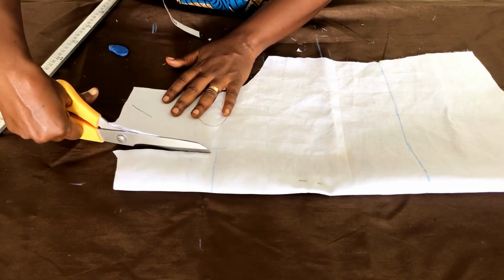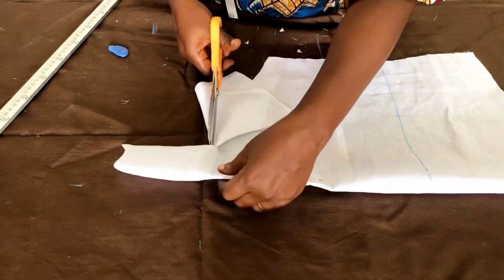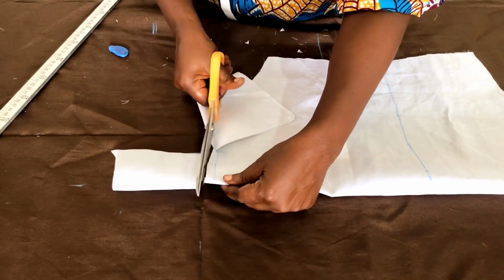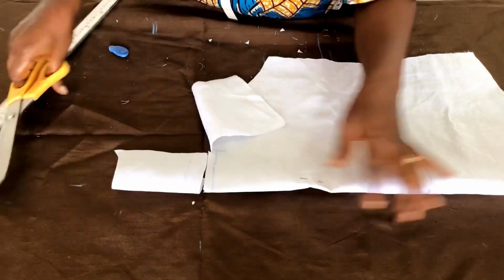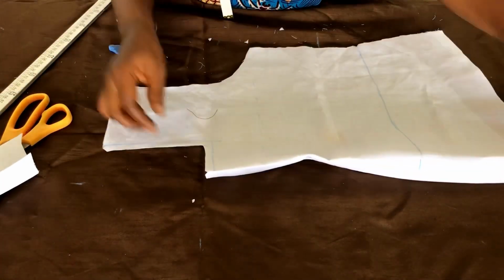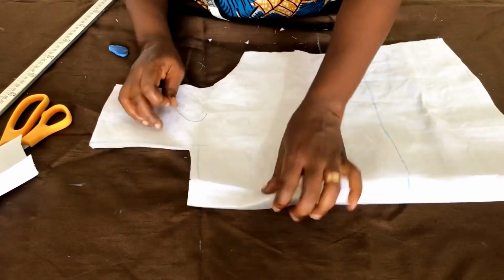It wasn't too difficult, was it? So this is the block from which all other styles will be adapted. Please experiment with various necklines and see what you can come up with.